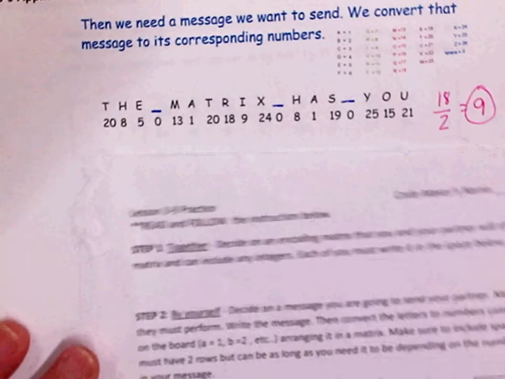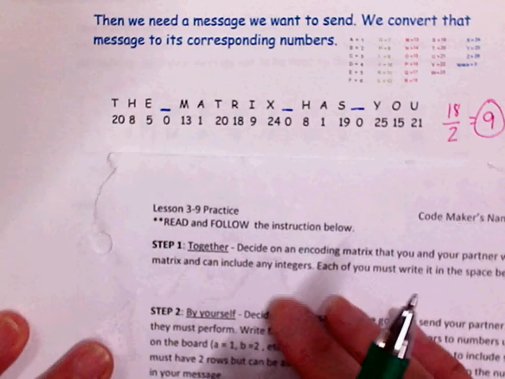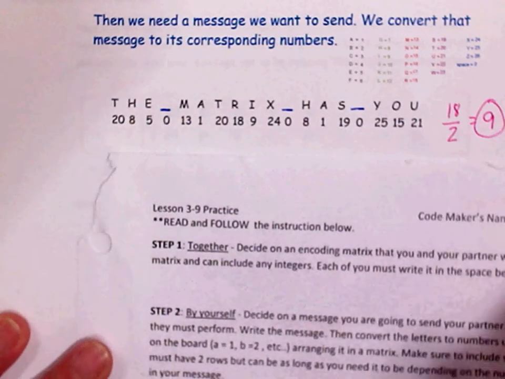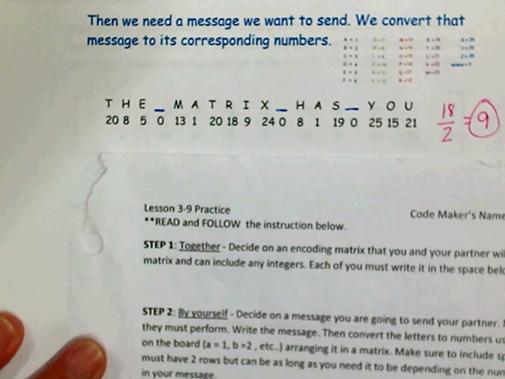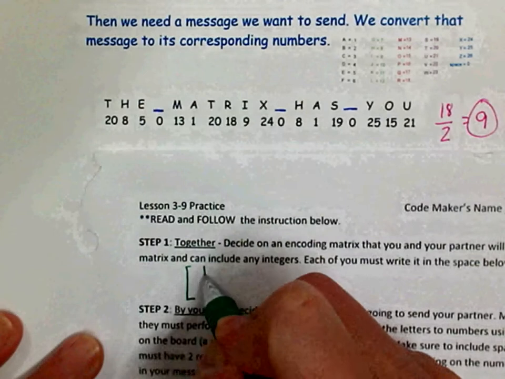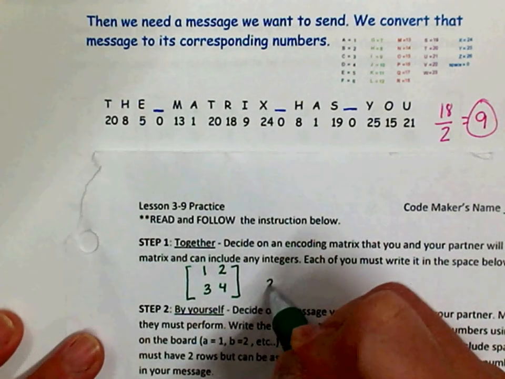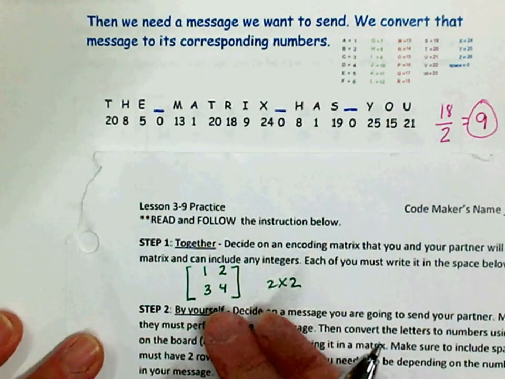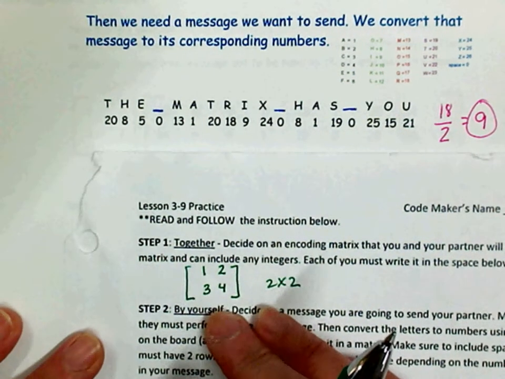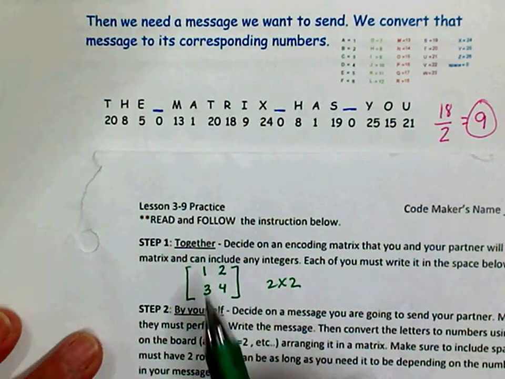All right, so under here, together, we're going to decide our code. Right now, I'm not going to give you a code just yet. But the code that we are going to use, and I'll show you in a little bit, is 1, 2, 3, 4. So you need to pick a 2 by 2 matrix. In number 1, we're going to use this. This is not for your homework. This is for the notes. So the code I'm going to use is 1, 2, 3, 4.